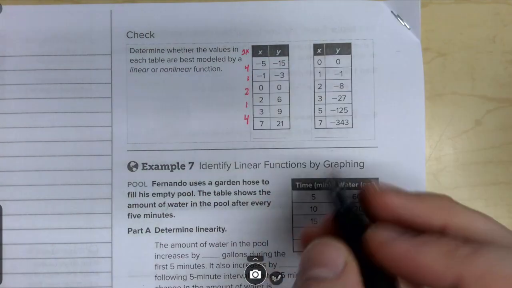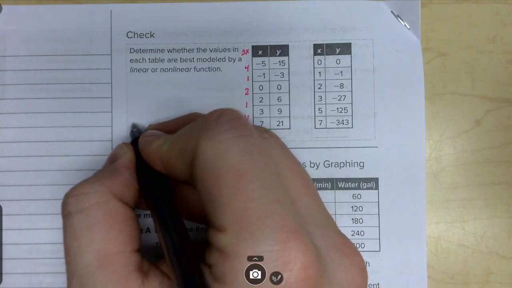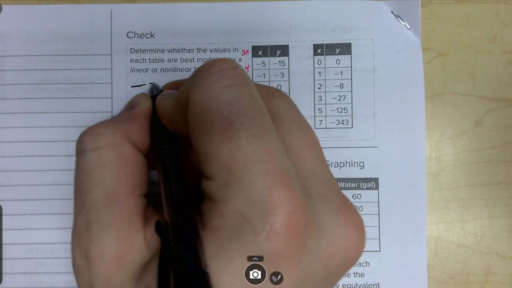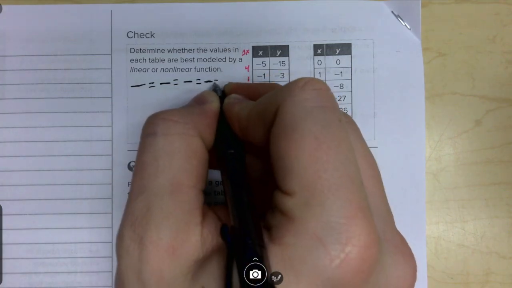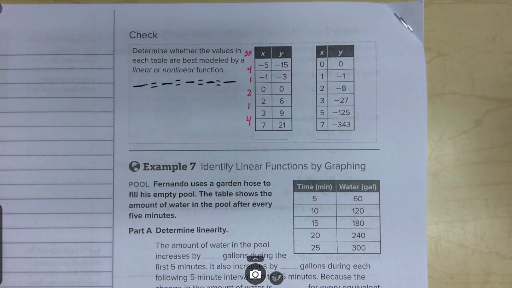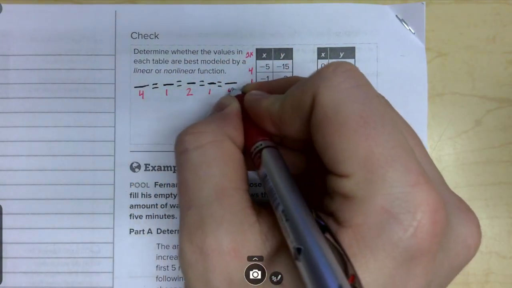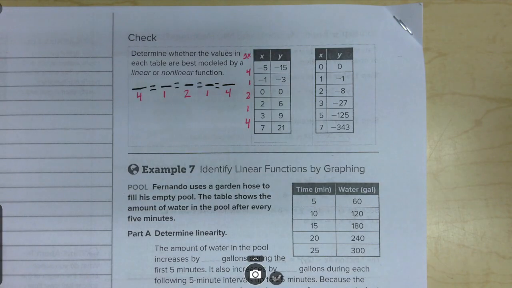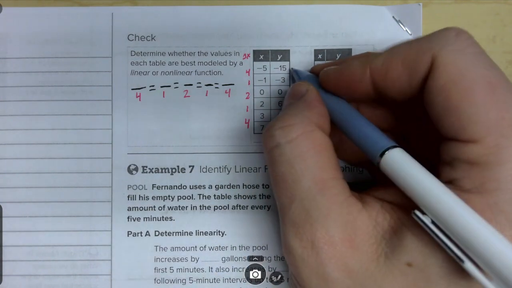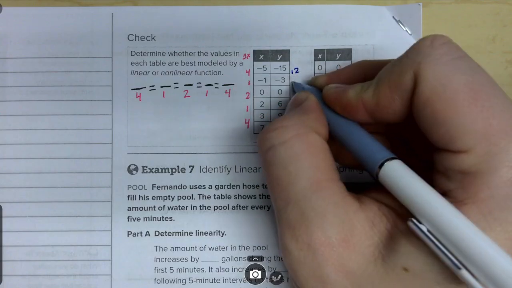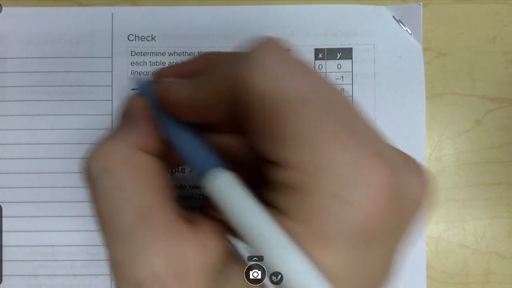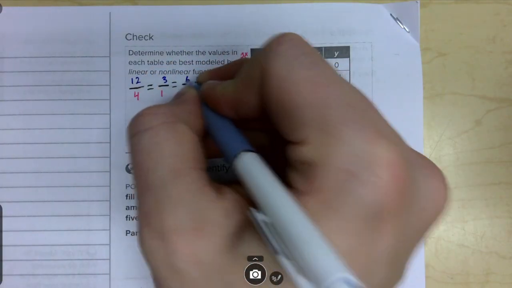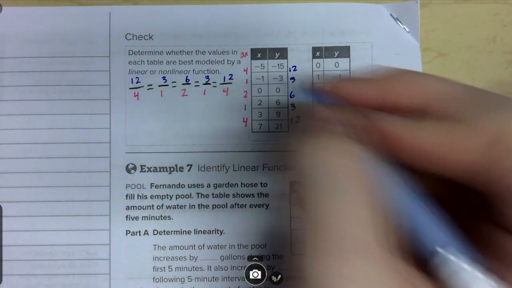Now this one is a little sporadic, but let's make our change in x's 4, 1, 2, 1, 4. Change in y's, we have 12, 3, 6, 3, 12.